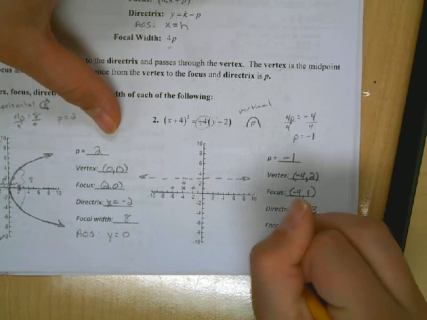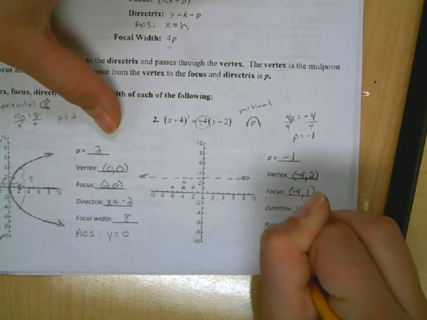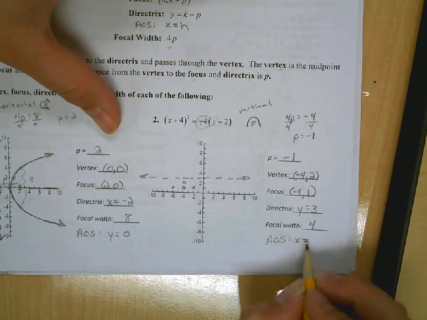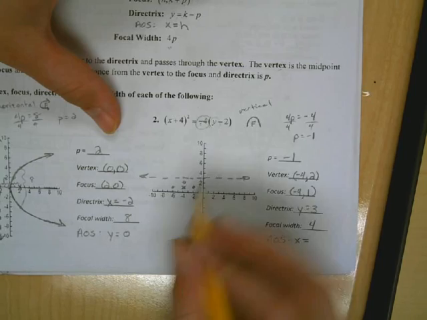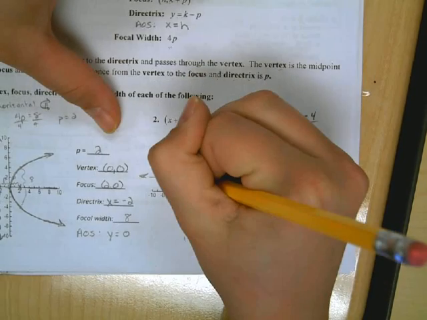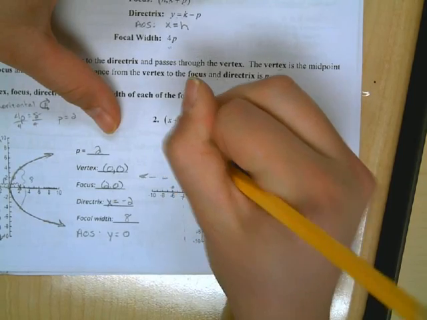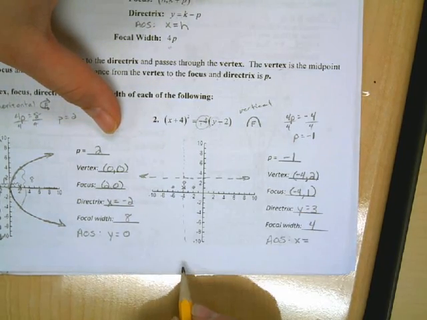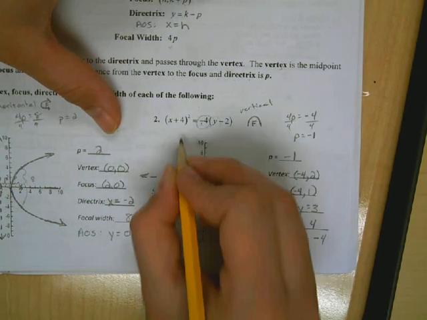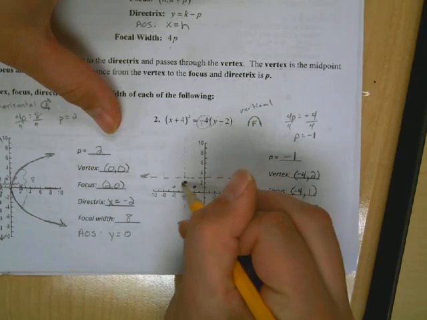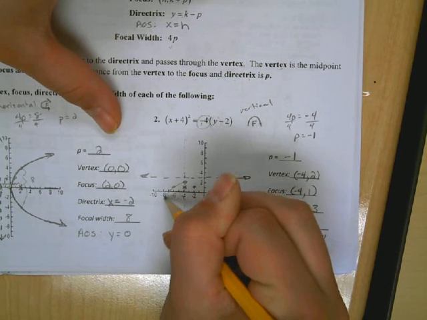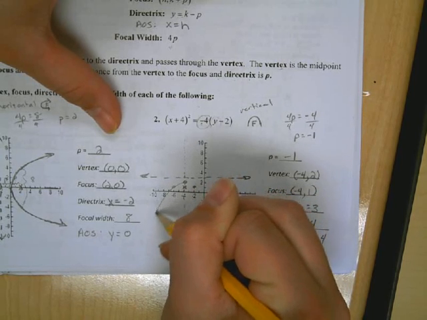I also want to do the axis of symmetry. So this was y equals, so I know this has to be x equals. And what does x equal? Well, x equals -4. You don't really have to draw the axis of symmetry. I'm just really doing it for the sake of your notes so you can see what I'm talking about. So x equals -4 would be that axis of symmetry. Now all you have to do is draw your parabola, which is going to be a little bit fatter here.